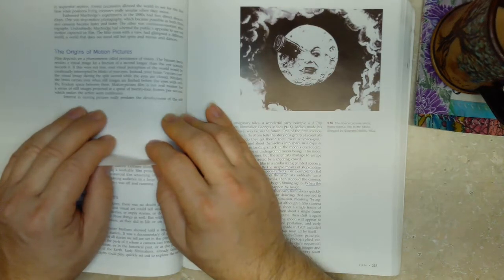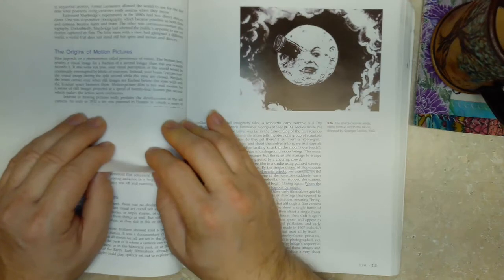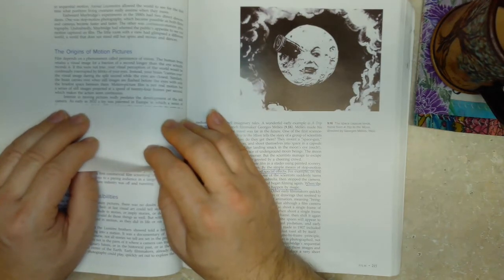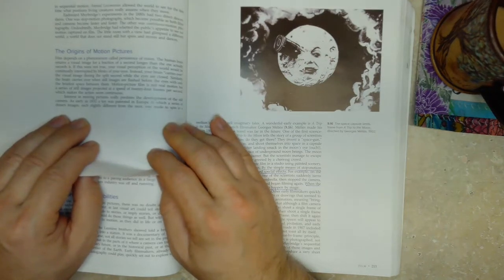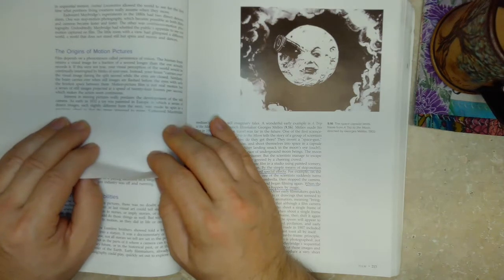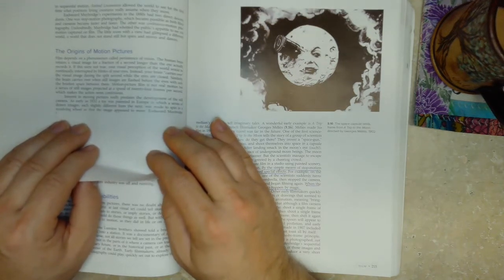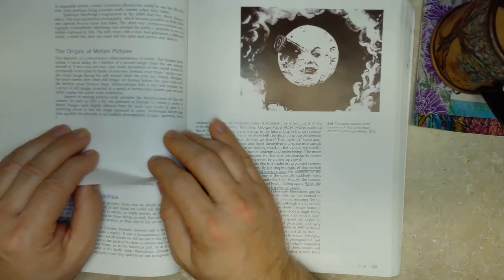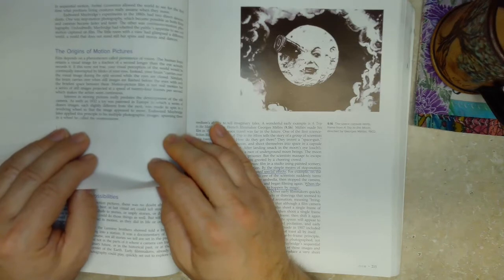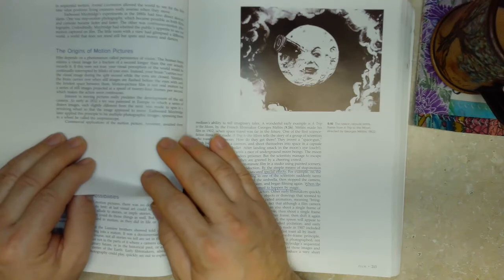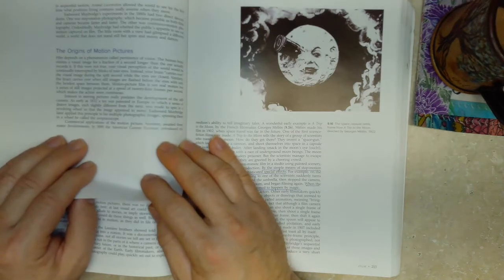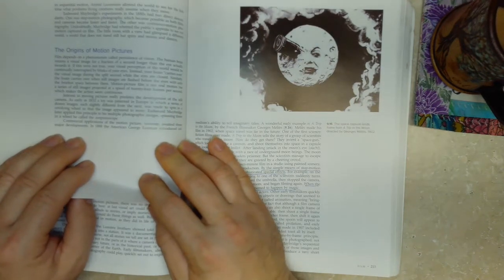Interest in moving pictures really predates the development of the still camera. As early as 1832, a toy was patented in Europe in which a series of drawn images, each slightly different from the next, was made to spin in a revolving wheel so that the image appeared to move. Edward Muybridge later applied this principle to his multiple photographic images, spinning them in a wheel he called the zoopraxiscope. Commercial applications of the motion picture, however, awaited 3 major developments.